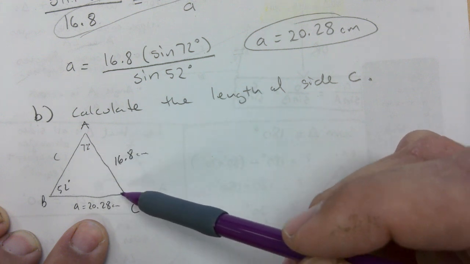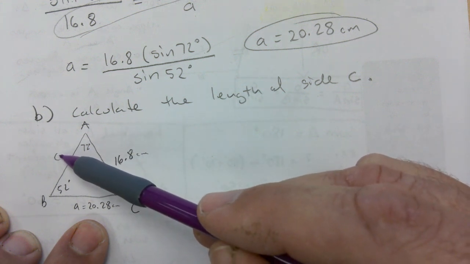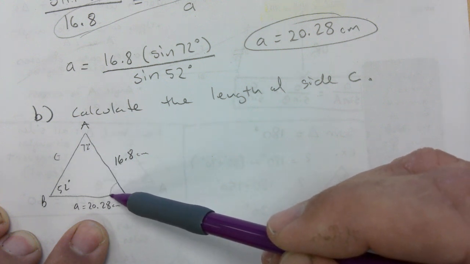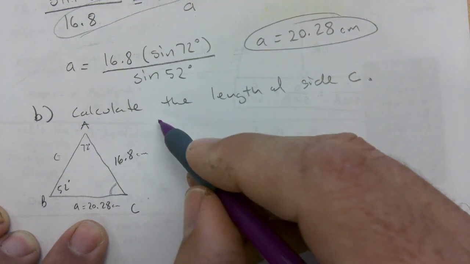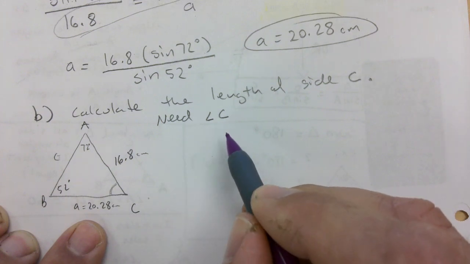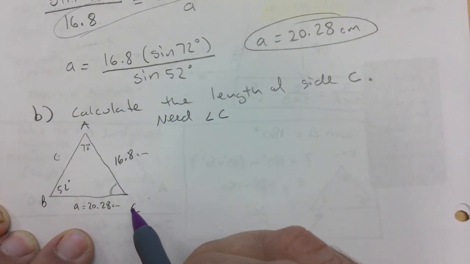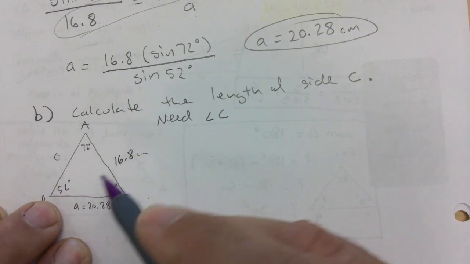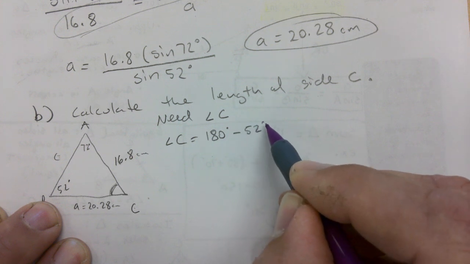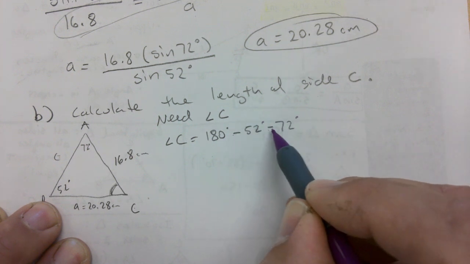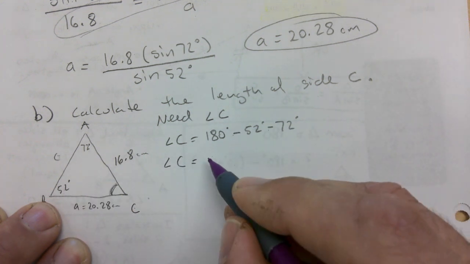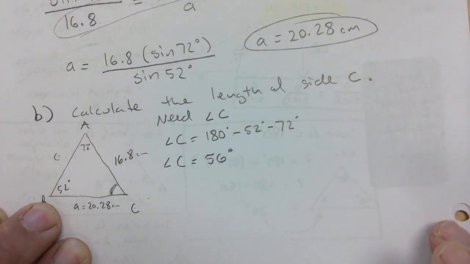The key here is that if I wanted to find side C, if I even want a chance to get it, what do I need? I would need to know this, right? So I need angle C. Notice that C is the third angle missing. We have 2. So angle C is going to be 180 minus, I will do this slightly differently than what I showed you earlier. You just keep on subtracting the 2 that are there. So angle C is going to be 56 degrees.